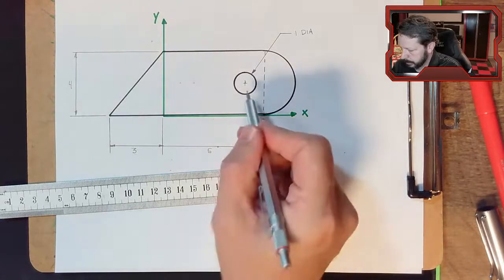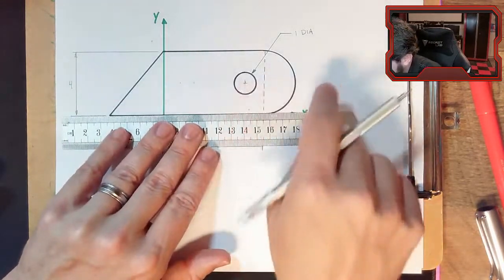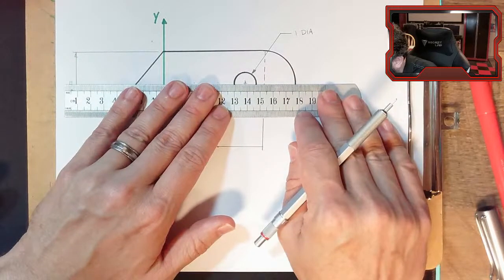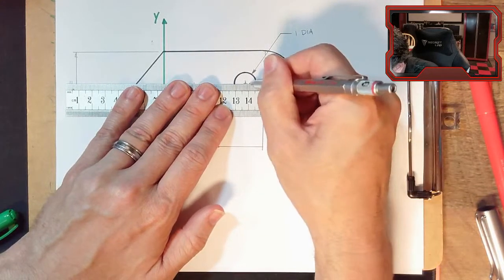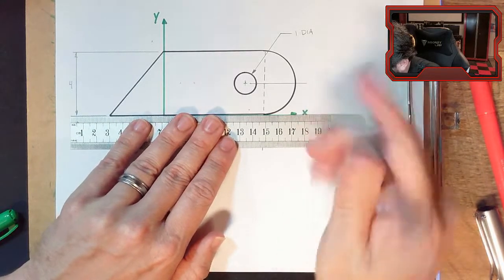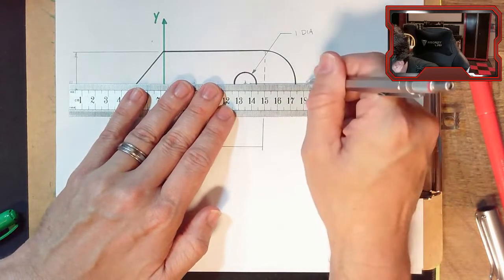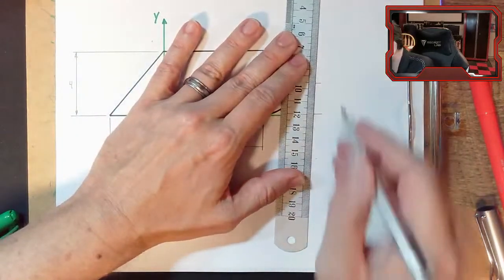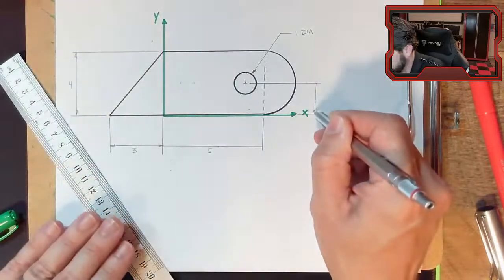Oh, we need to know where this is also. So this one being on this side, I'm actually going to pull it off of this direction. Oops, missed. And then we'll measure down. You normally don't have an actual x-axis on your drawings either. We're going to put this right in the center of our part vertically.